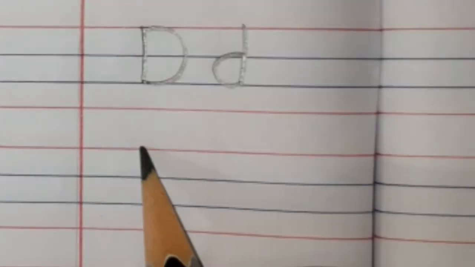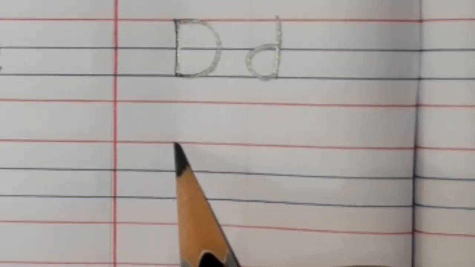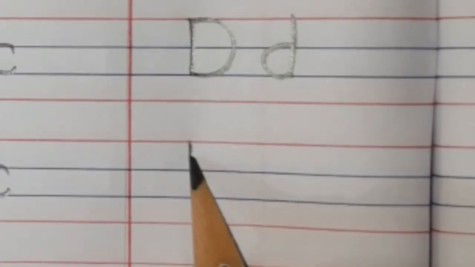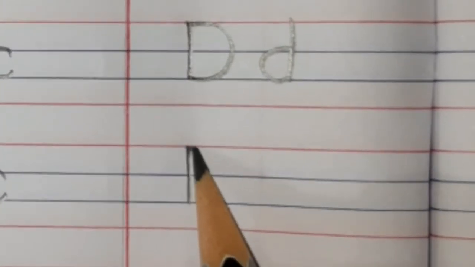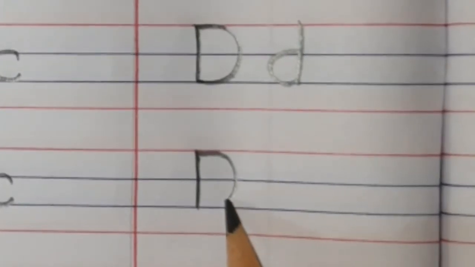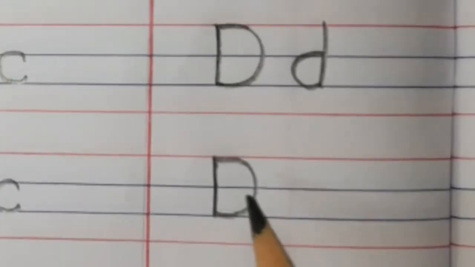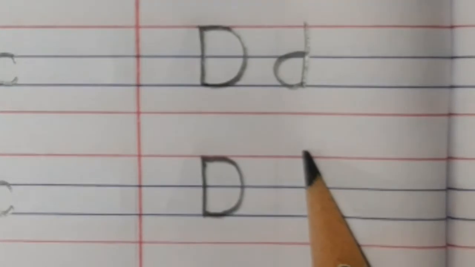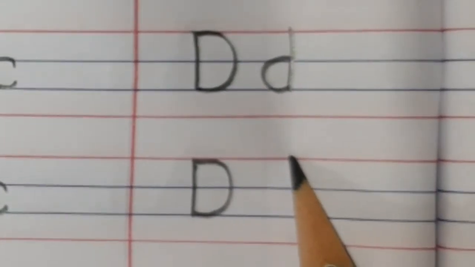Now capital D. We will start from the first red line. Standing line, come down till the second blue line, go up again, make a reverse C curve till the second blue line. Now small d. We'll start from the red line.